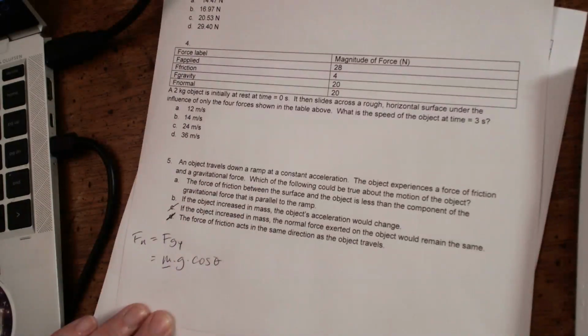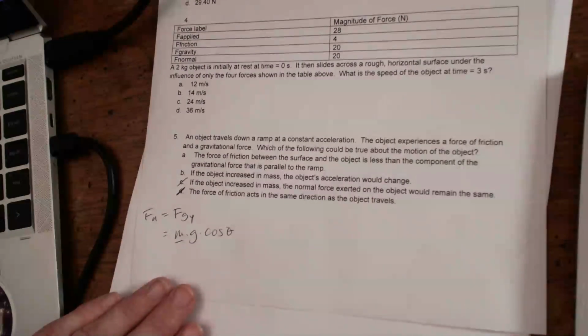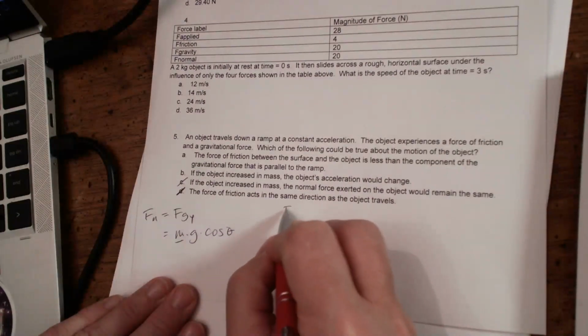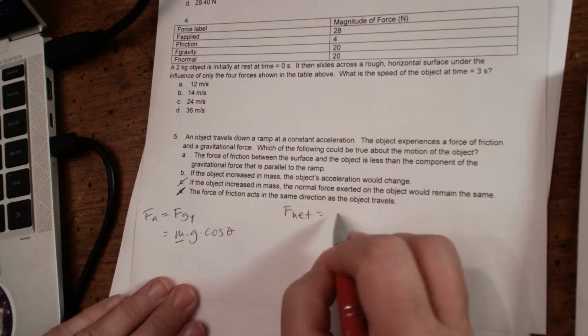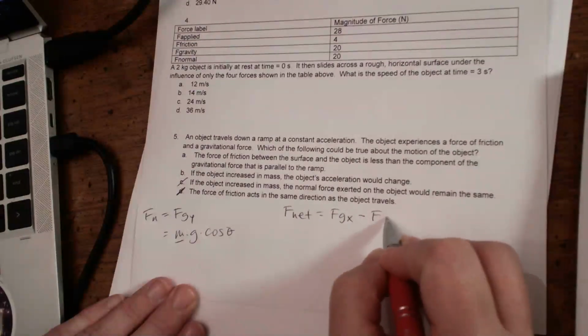All right, if the object increased in mass, the object's acceleration would change. Let's think about that for a minute. We know that mass and acceleration are linked together, right? But we also know that for our incline, our net force is generally going to be our FGX minus our force of friction.